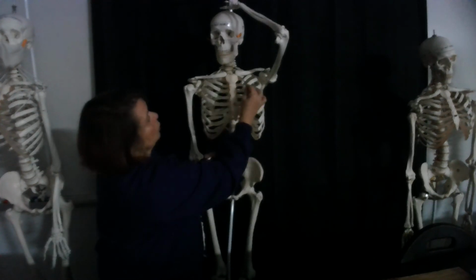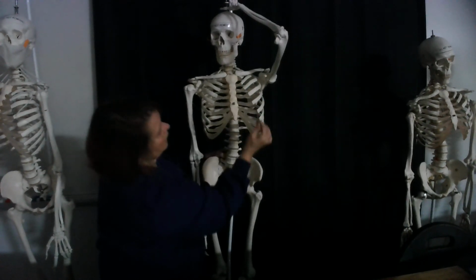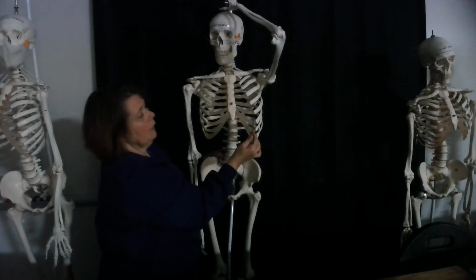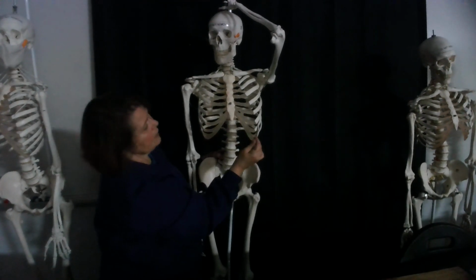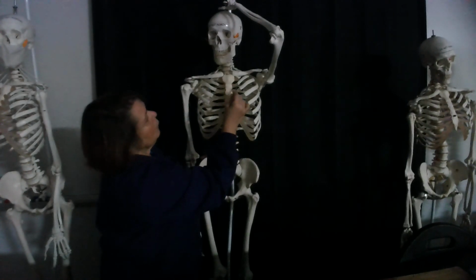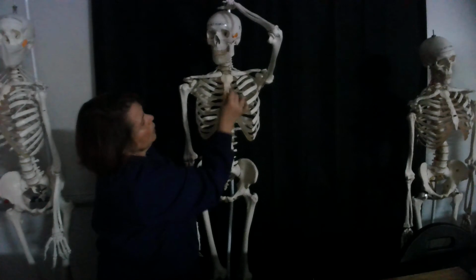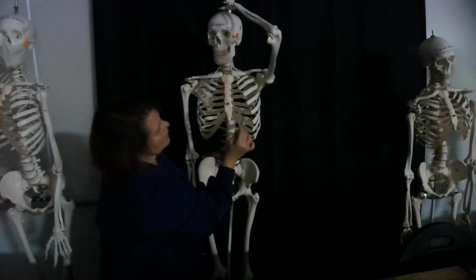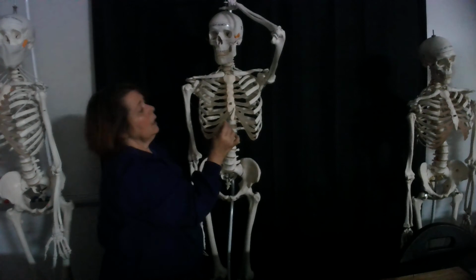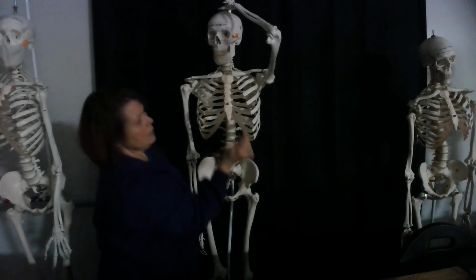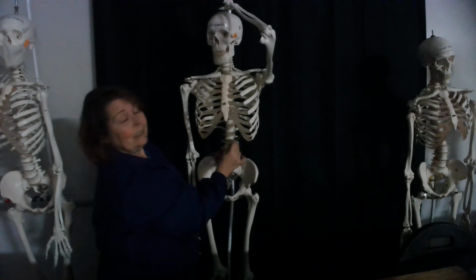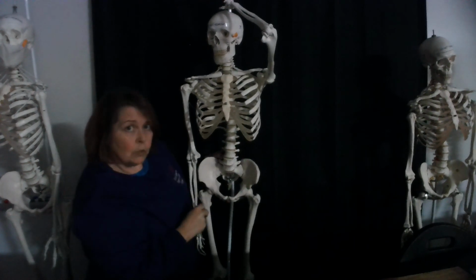Now we have 3 different types of ribs. Ribs number 1, 2, 3, 4, 5, 6, and 7 are known as true ribs, because they directly connect to the sternum by way of costal cartilage. 8, 9, 10, and technically 11 and 12 are considered to be false ribs.